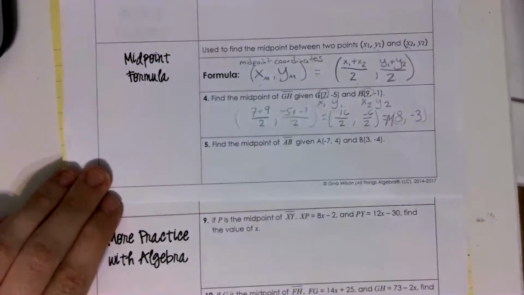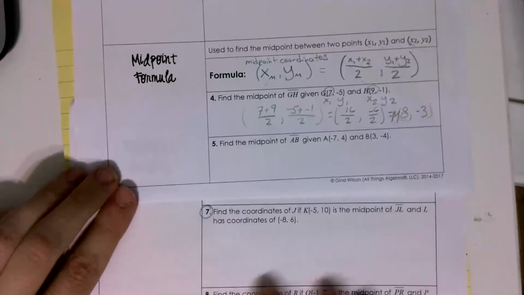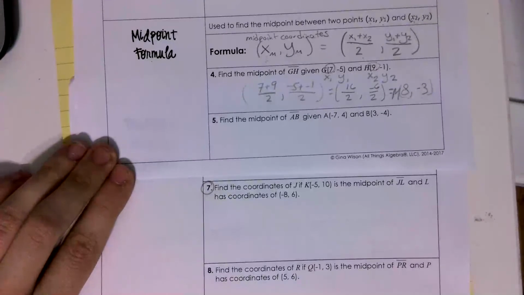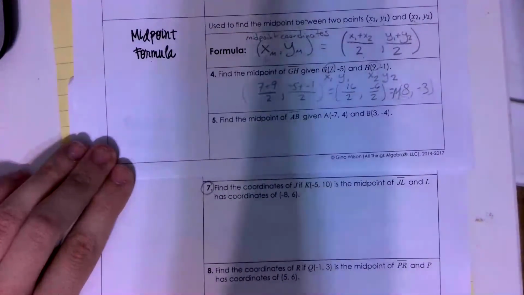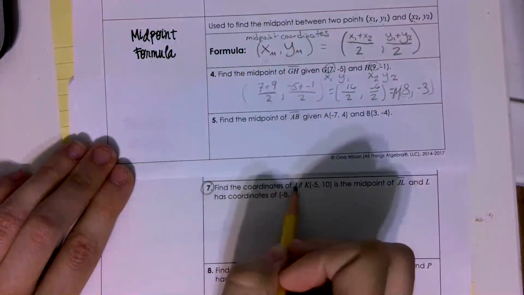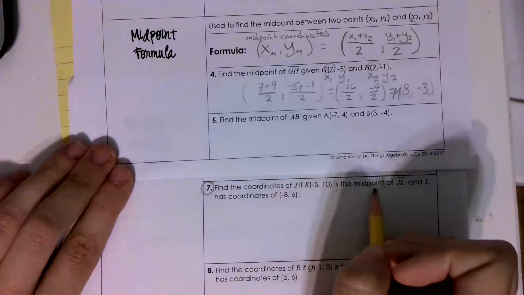And I want us to take a look at this one right here. With lots of these, it will be very helpful to draw a picture, all right? So we want to find the coordinates of J if K is at (-5, 10) and is the midpoint of JL. So we know we have 3 points.